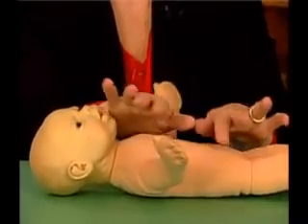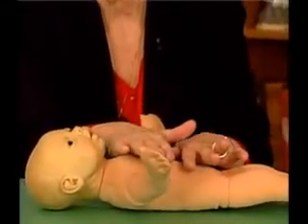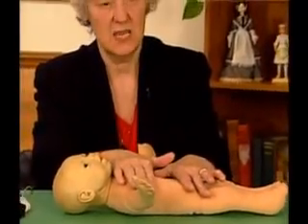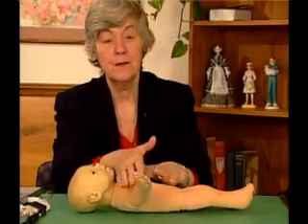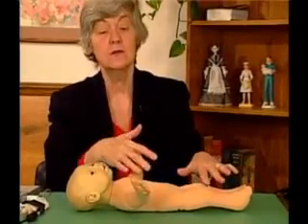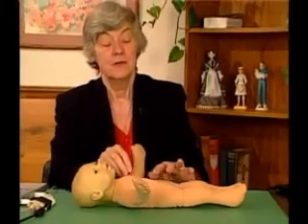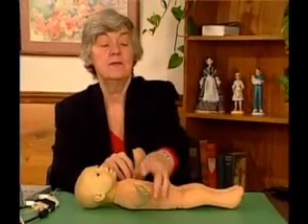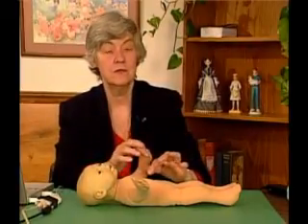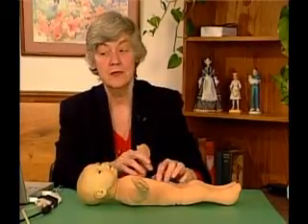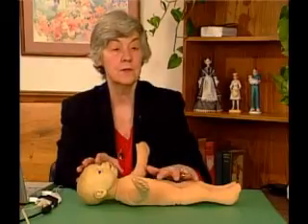Now we also discuss color. Most babies at birth are pretty pink. Regardless of race, they're all kind of pink. If they're pink all over, including the hands and feet, they get 2 points. If the body is pink, but the hands and the feet are blue, they have acrocyanosis, they get 1 point. And if they're all either blue or extremely pale, they get 0 points.